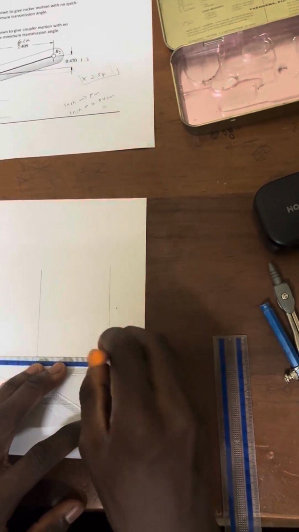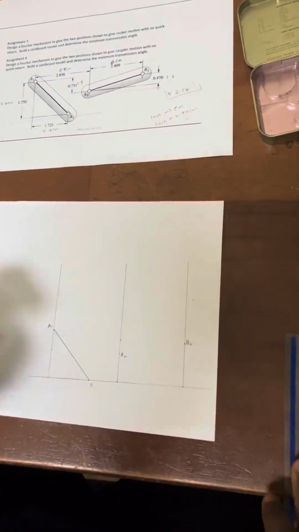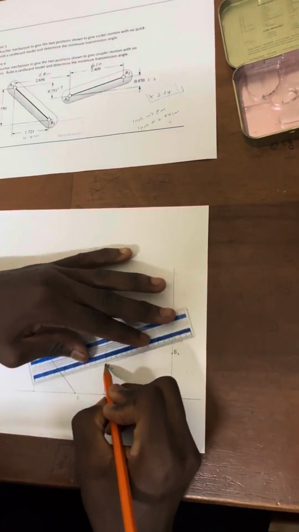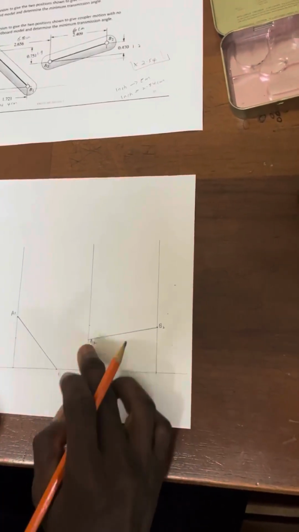You won't draw a line, you just make a point here. So here is going to be B2. So that's it. So now I've gotten the orientation of A1, B1, A2, B2.